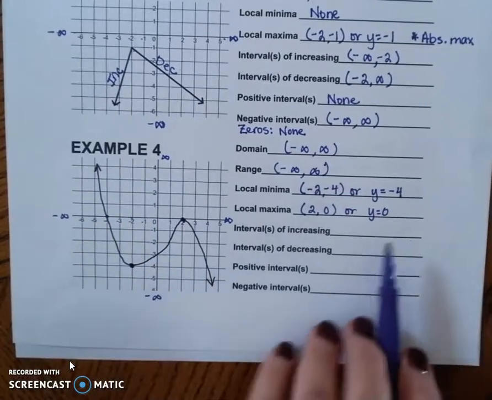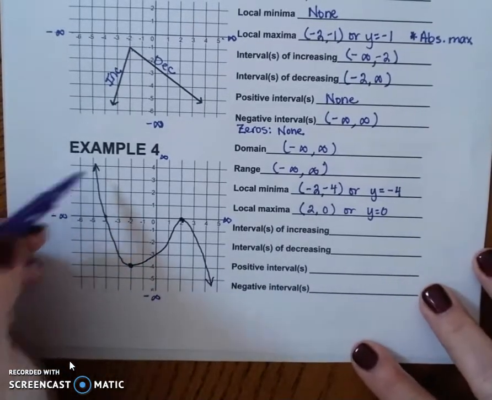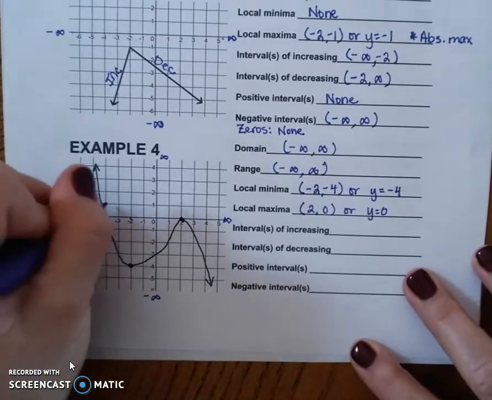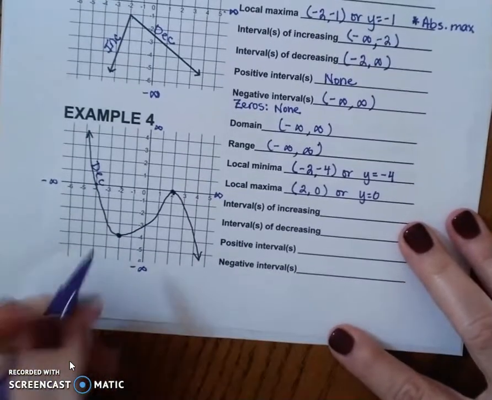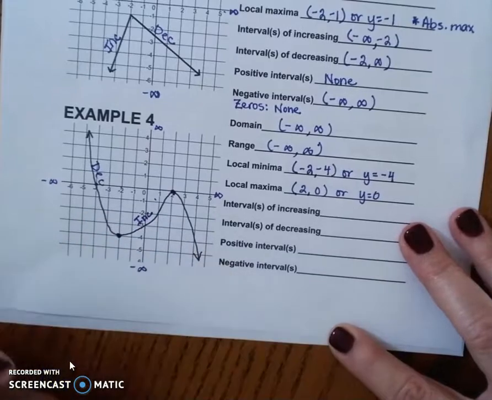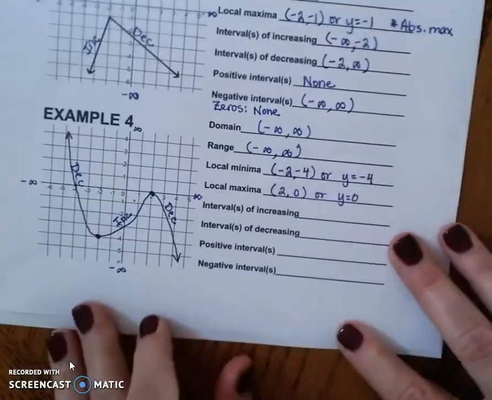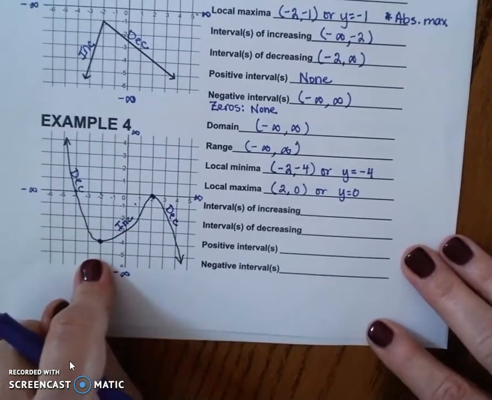So then intervals of increasing and decreasing, left to right, don't let this arrow confuse you. If I come in from the left, we're going downhill. So this is all decreasing. And then we're going to turn, we're going to start going uphill. So all this would be increasing, turn again. All this is going to be decreasing. So if you label it, it'll help you when you start looking at your x values.